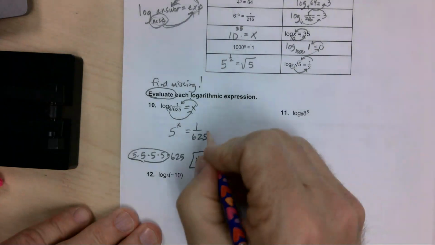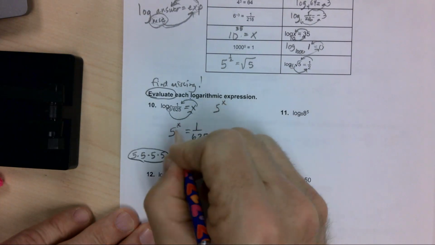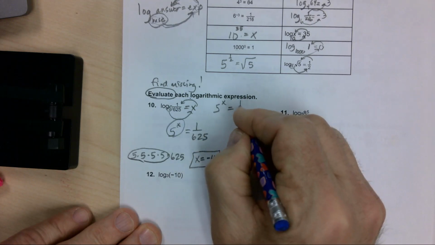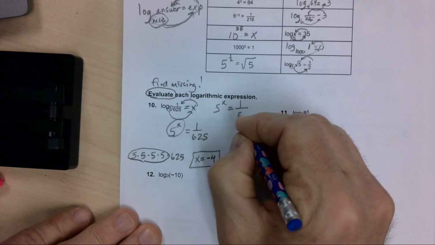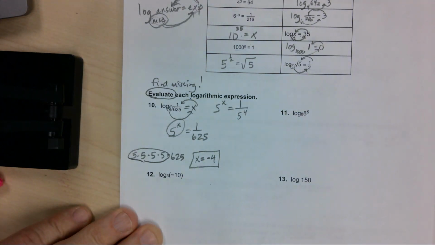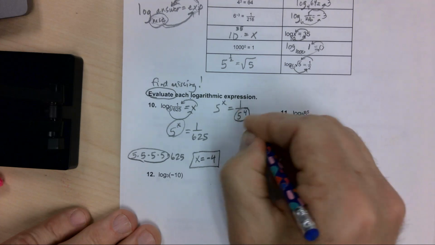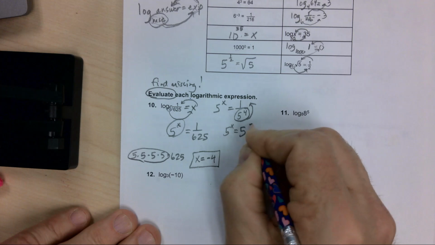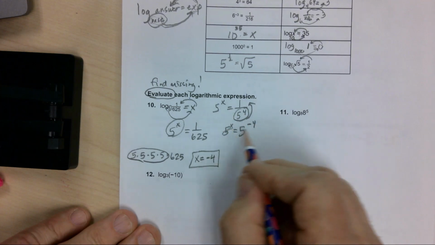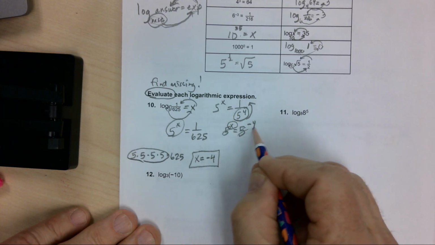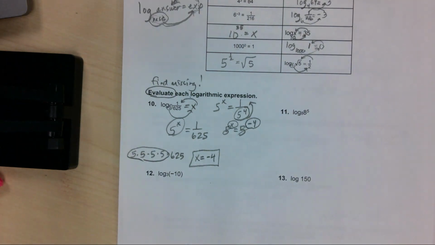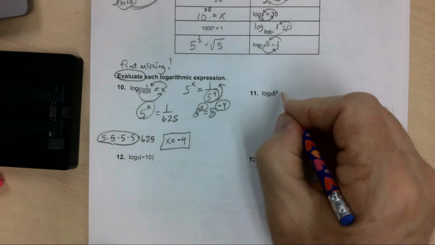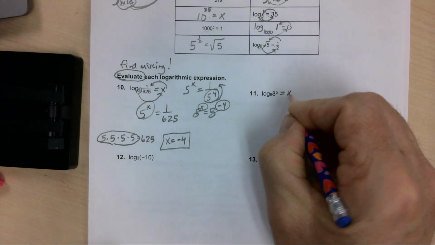The other way to look at it is keeping that the same. Common bases, happy places. So I'm going to go 1 over 5 to the 4th. I've just changed the way it looks. Now I'm going to bring that upstairs and go 5 to the x equals 5 to the -4. And then these would just cancel. X has to equal -4. So I don't care how you work your way through it. Either way is fine.